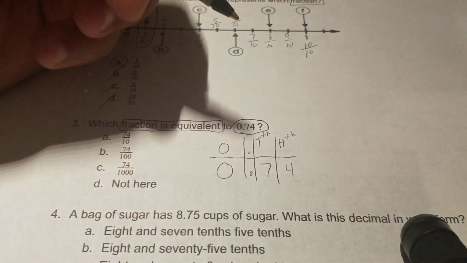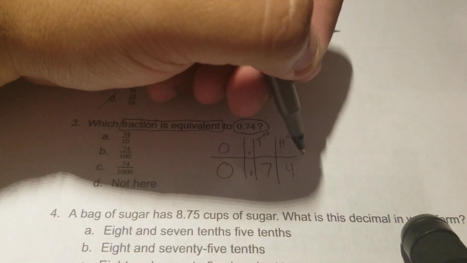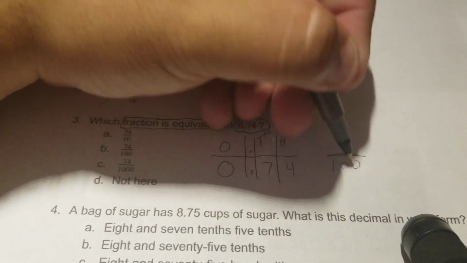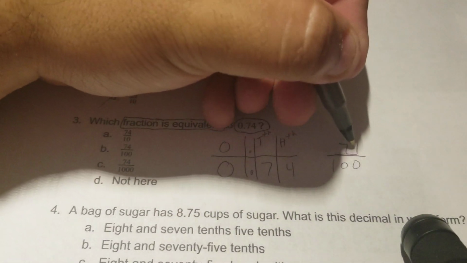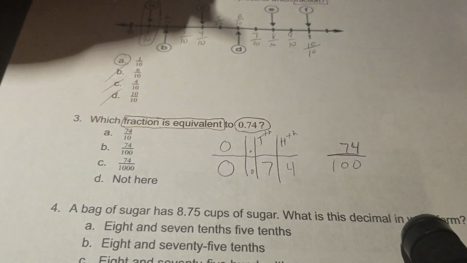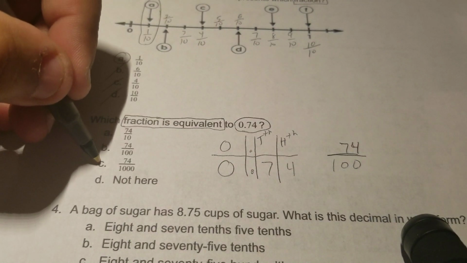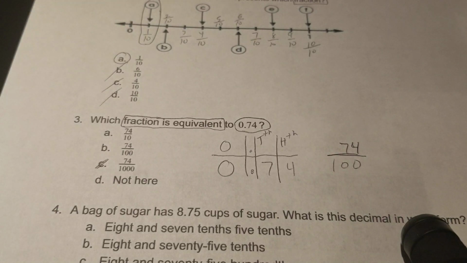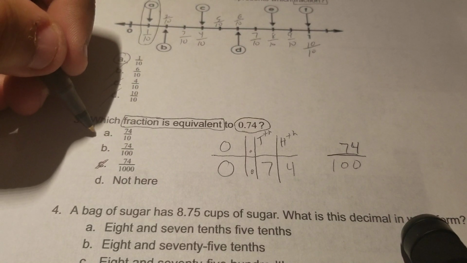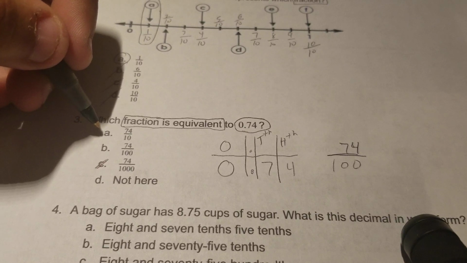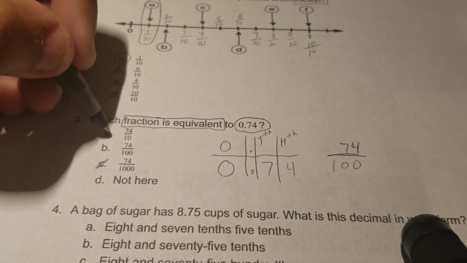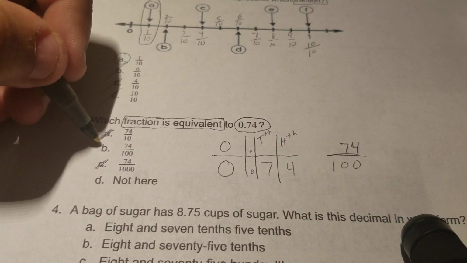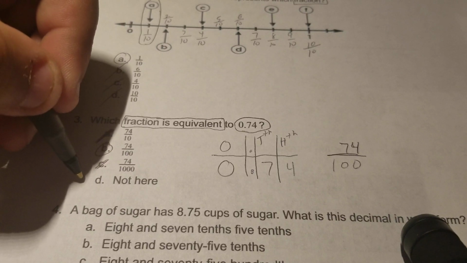So think of it like this. We have 74 pennies. If I have 74 pennies, 100 of them make $1, and I have 74 of them. We do not even bother with thousandths, so C should have been already out. 74 tenths is an improper fraction, and we'll talk about those eventually. So I'm going to go ahead and delete that one. And I do see 74 hundredths here.